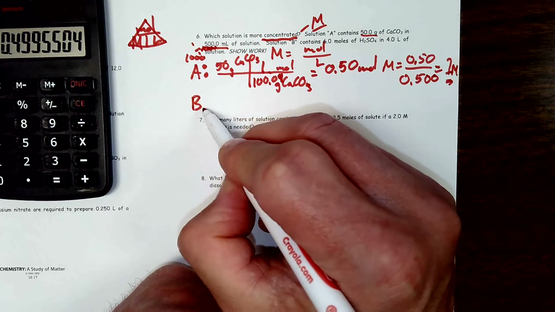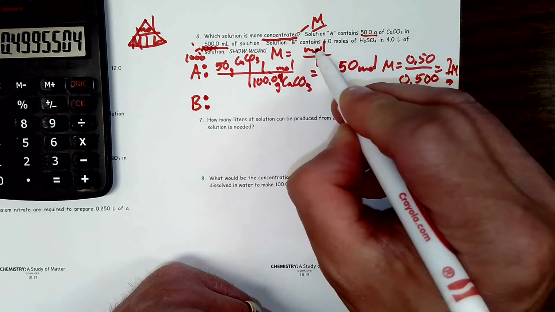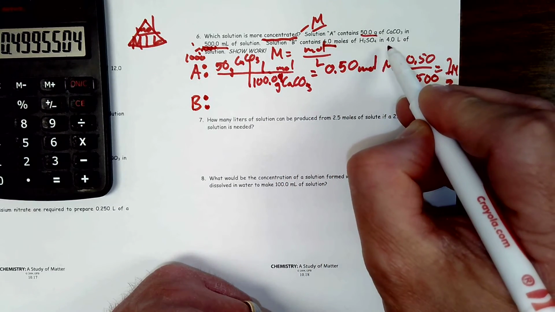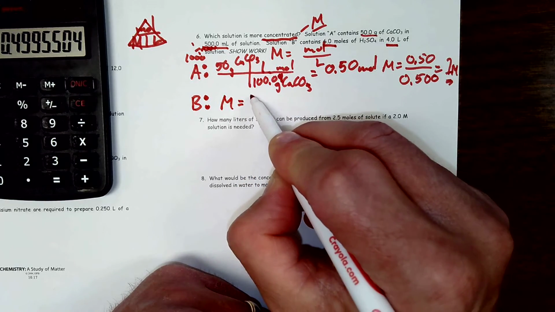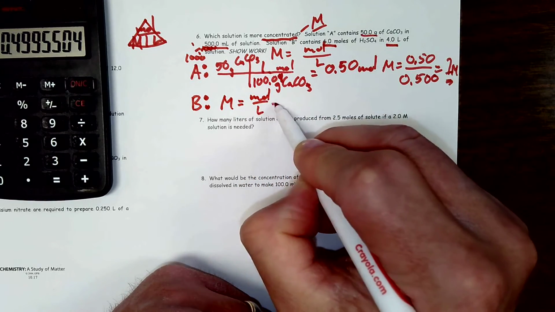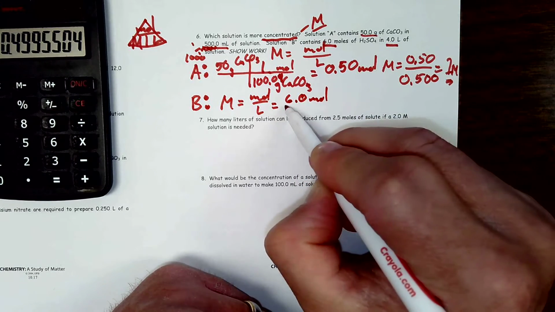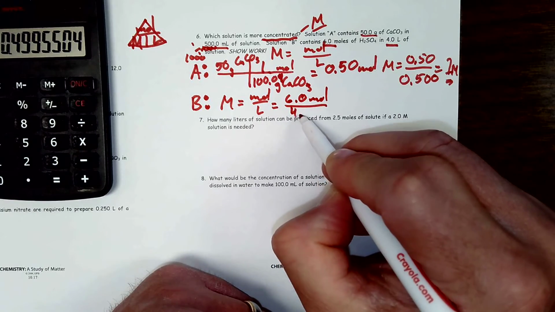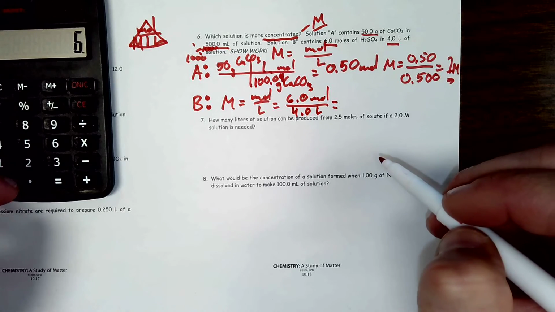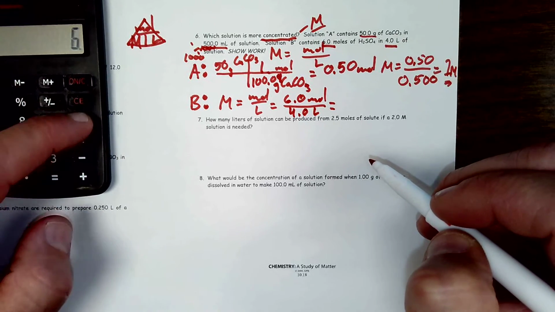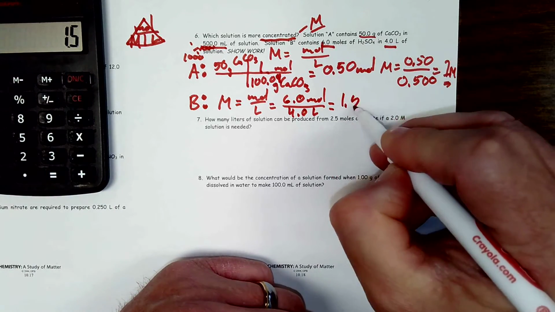Now let's look at B. It won't be quite as much work because, again, we want moles over liters, and B has moles and liters. So molarity equals moles over liters. I have the 6.0 moles divided by the 4.0 liters, and 6 divided by 4 ends up being 1.5 molar.